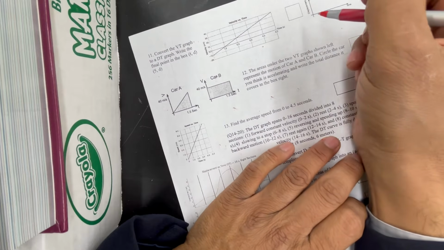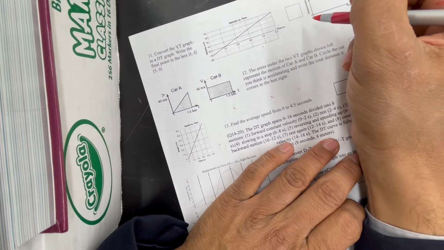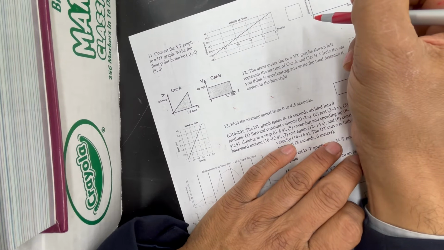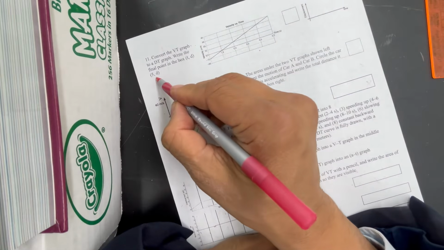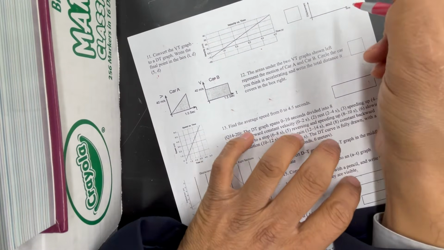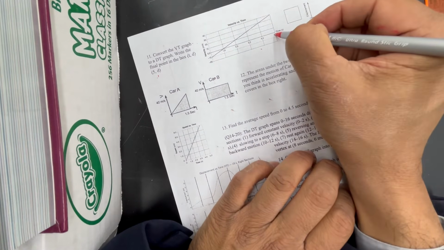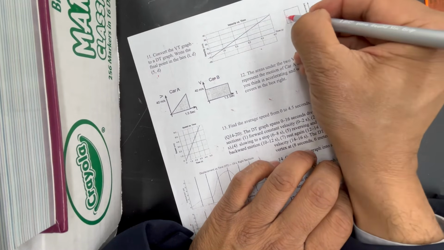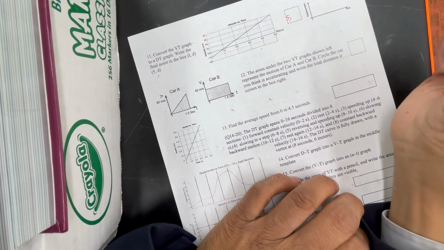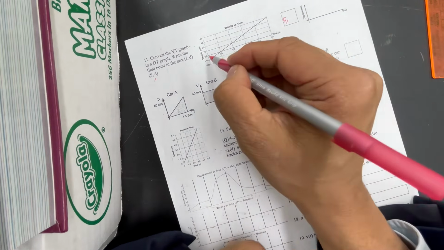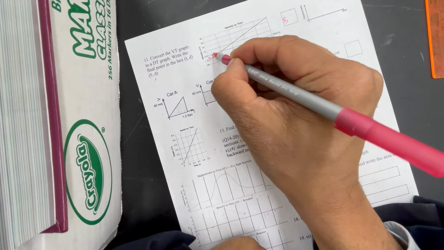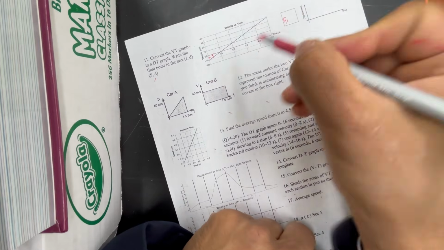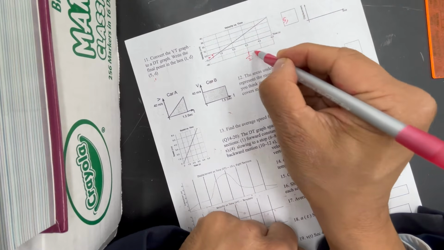So at 5 seconds, the velocity is 40 meters per second. So at 5 seconds, what is the distance? Distance over here is -5, and distance over here is half bh.